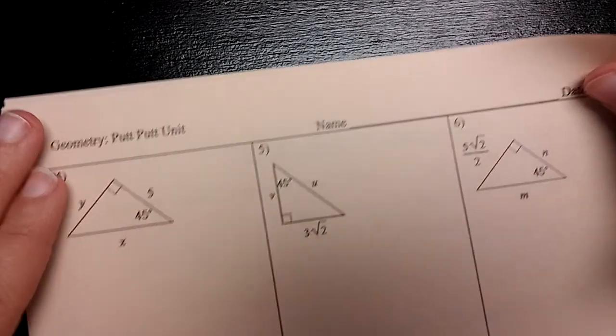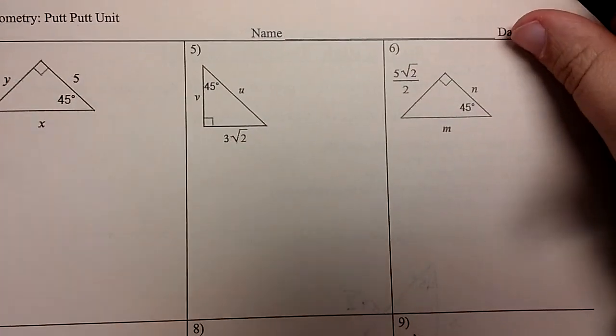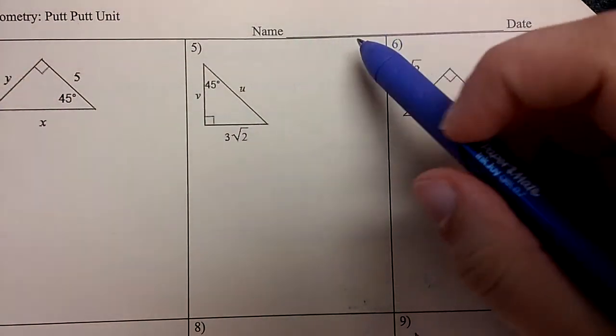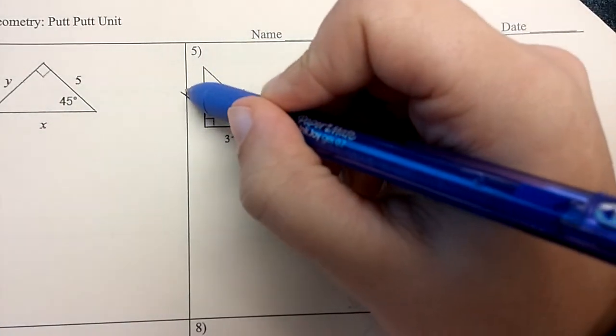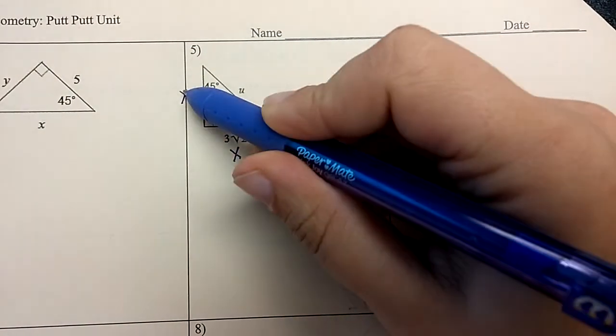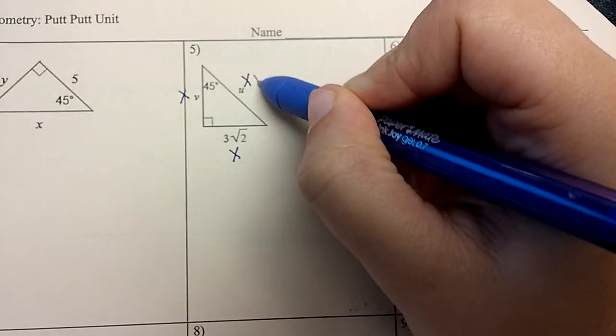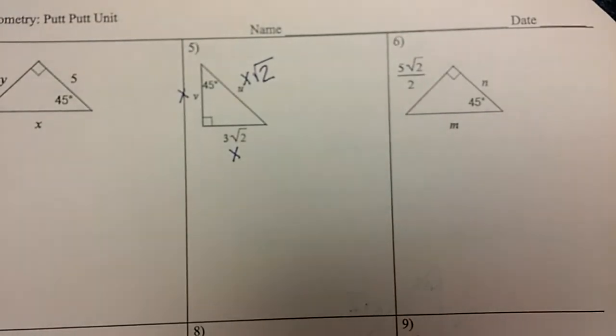All right, let's go to the next page and do a few more examples. We're going to skip number 4 and go to number 5. So, step 1, label your sides. The legs are X, X and X, and the hypotenuse is X root 2.